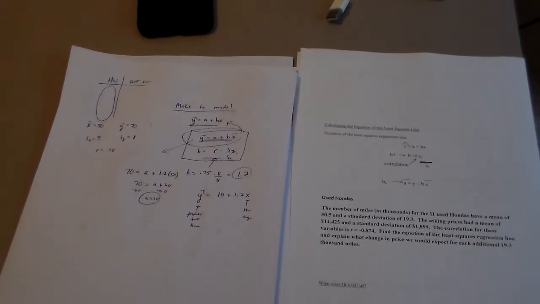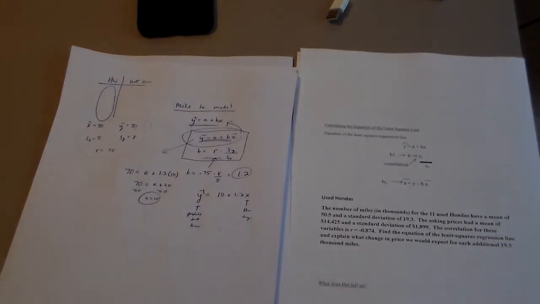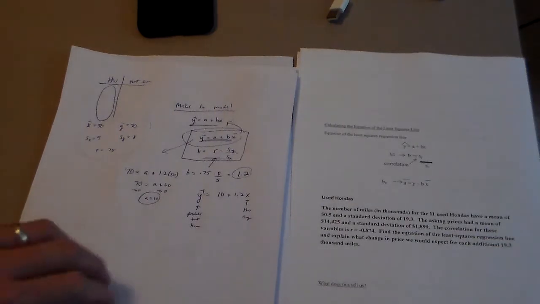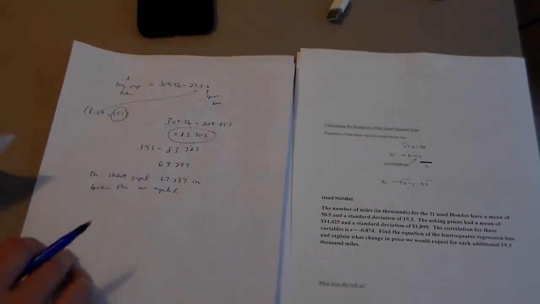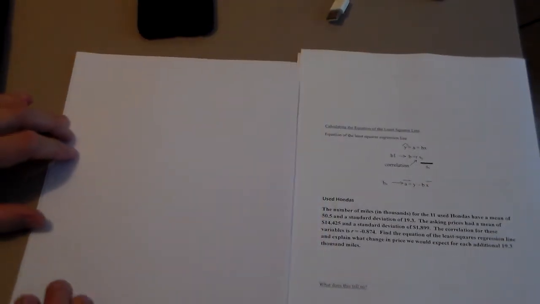We want to predict our test score based on the homework. We can use that, and we can use our formulas. So we're going to do another problem, and we're going to see if the days absent can predict someone's GPA. So we're going to get started with this stuff. I'm going to have you guys get moving on this. So let's say we had this.